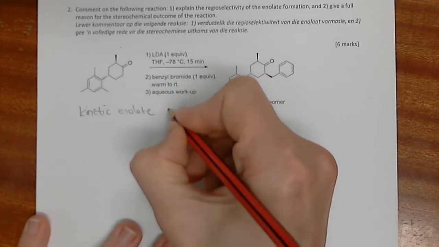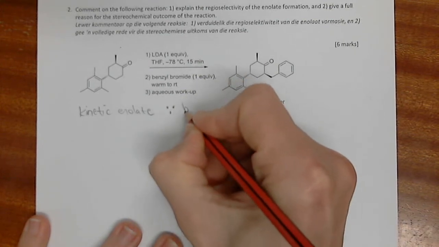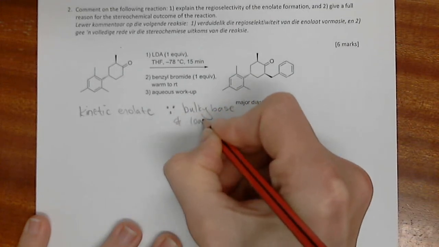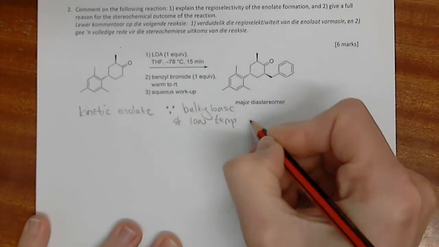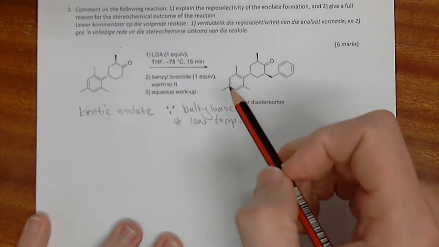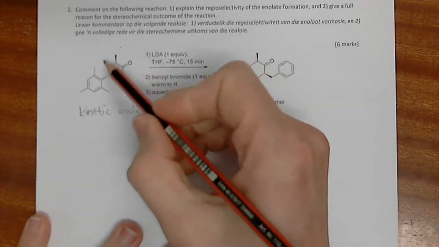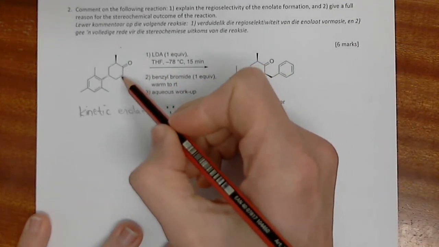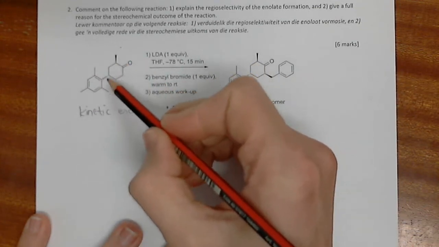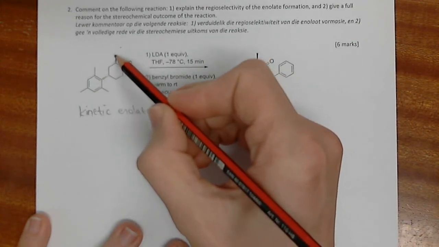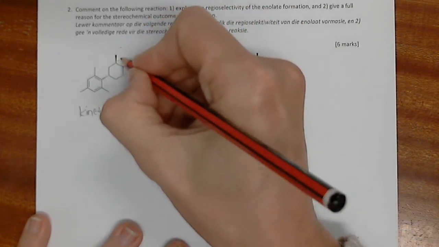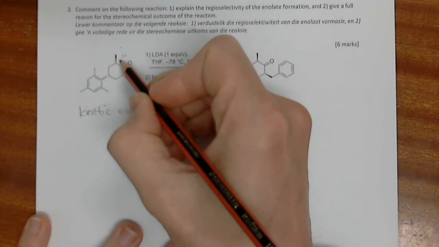In an exam or test, I'd expect you to say a little bit more, because bulky base and low temperature. Now, one of you actually picked up on something else which is important, which I myself have completely missed, and that is that in order for the enolate to form, the proton that must be taken away needs to be in the axial position. And this is going to be the locking group on the 6-membered ring. So this is equatorial. That means that this methyl group over here is actually axial up, and the proton here is actually equatorial down.